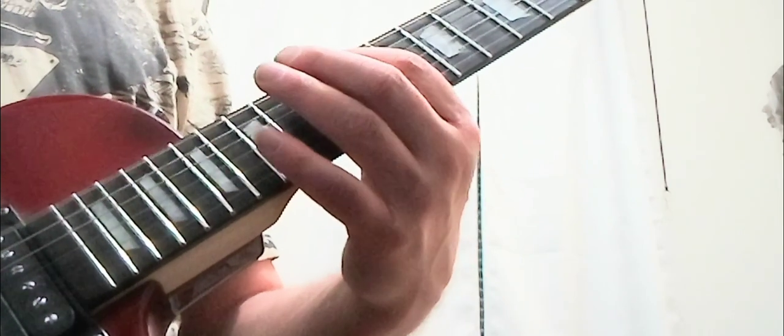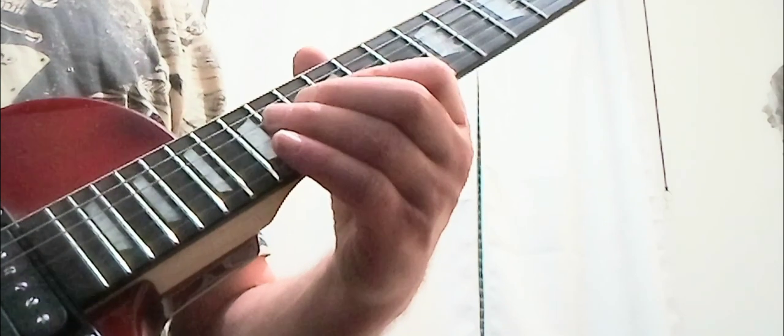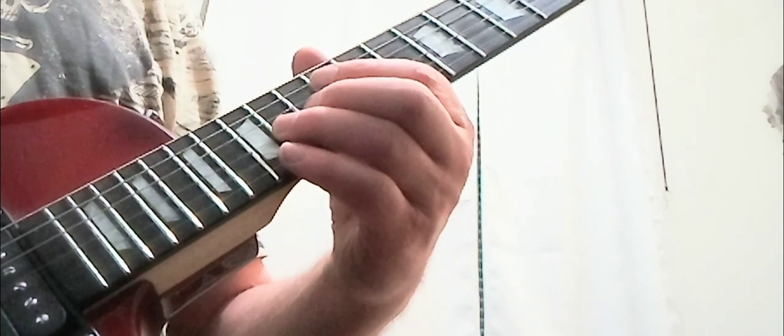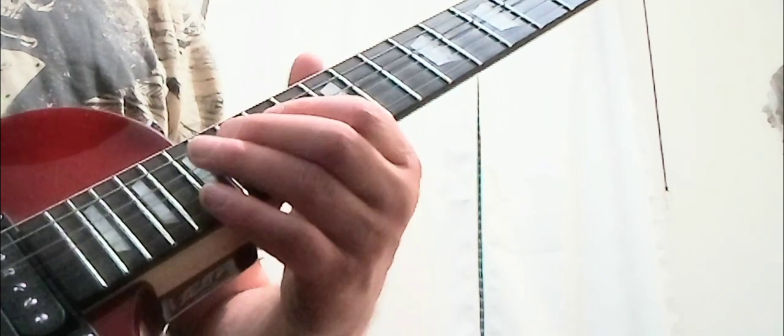So remember that the notes are E, F sharp, G, A, B, C, D, back to E. E, F sharp, G, A, F sharp, G, A, B, C, D, E, F sharp, G. And from E to E, so that's through two octaves.